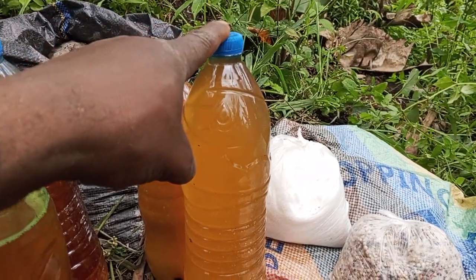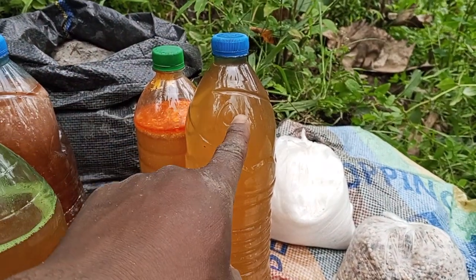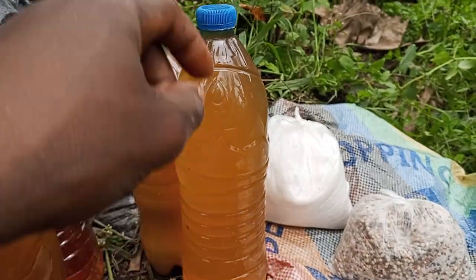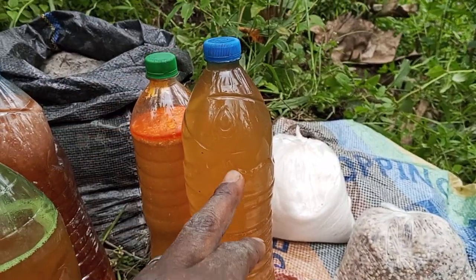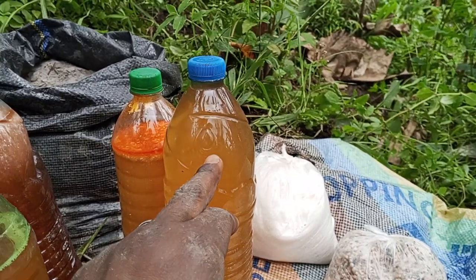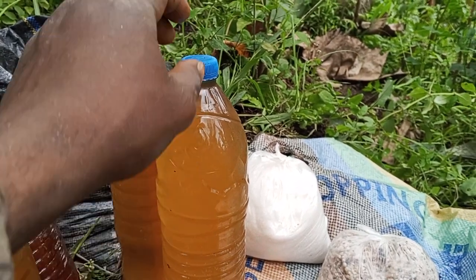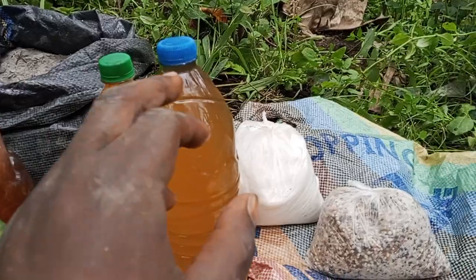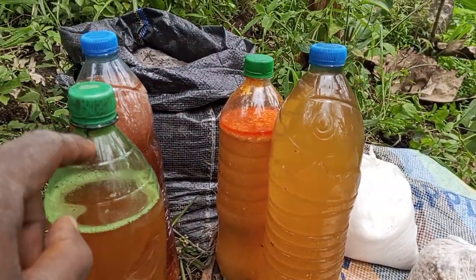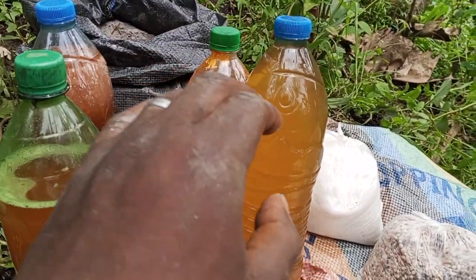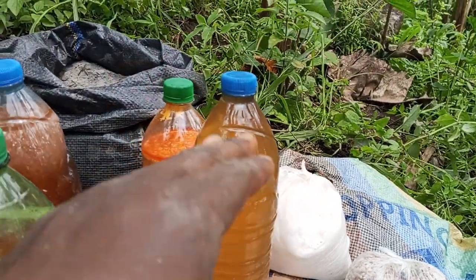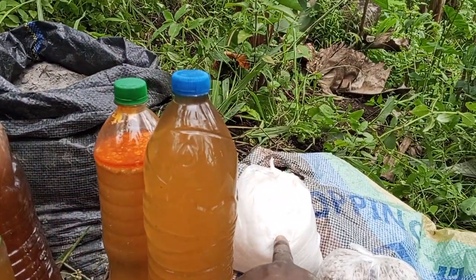So the ratio to mix this urine is 1:10. That is one of this container can take at least 10 of this filled with water. The same thing with all this one. These are all urine. So this one is more concentrated than this. So I prefer you to use urine than using urea.